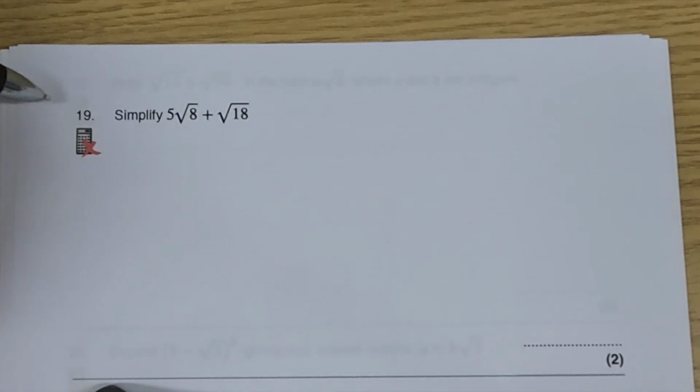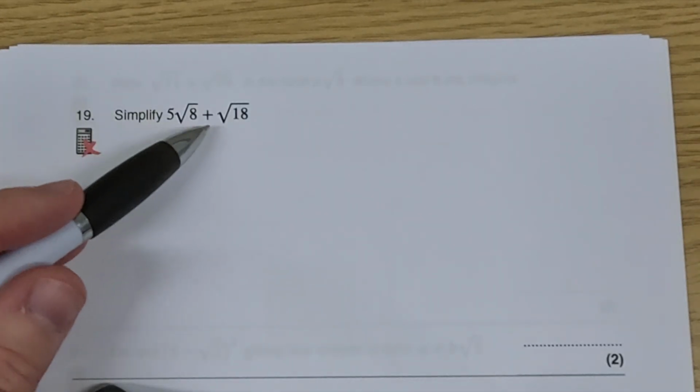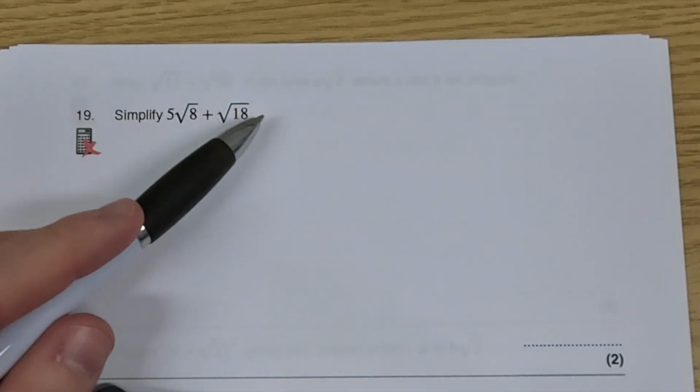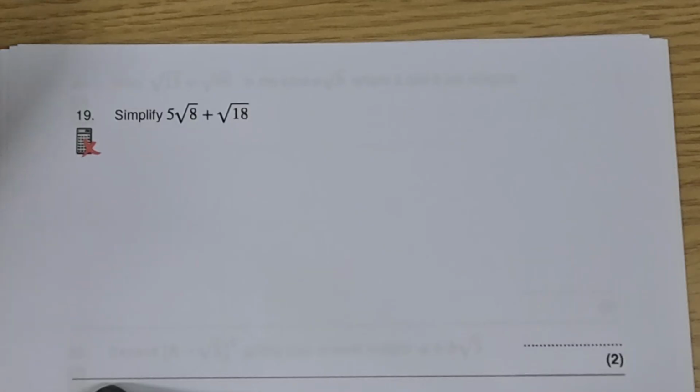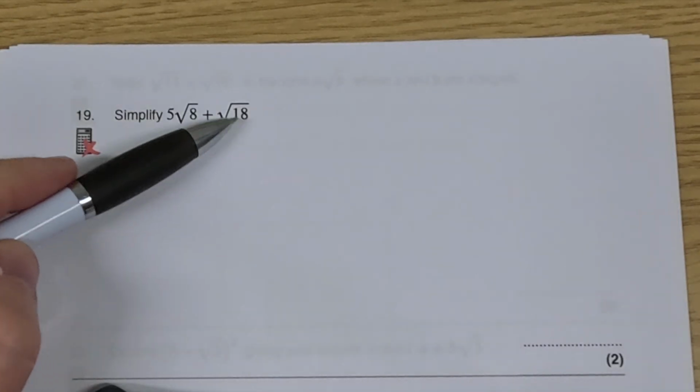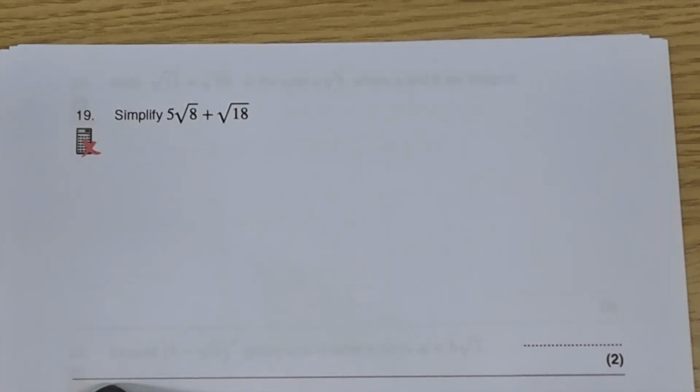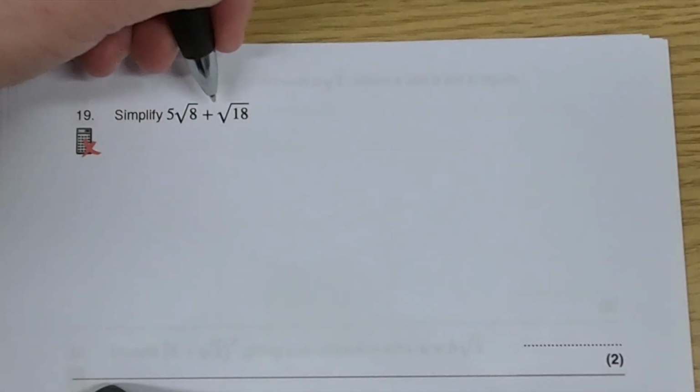So question number 19, we've been asked to simplify 5 root 8 plus root 18. So what we're going to do is simplify the surds to begin with, because root 8 I know we can simplify. Think back to our last question. And root 18 can be simplified as well, so that'll help us with this addition. So let's start off with the root 18.